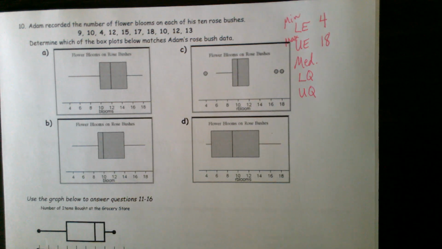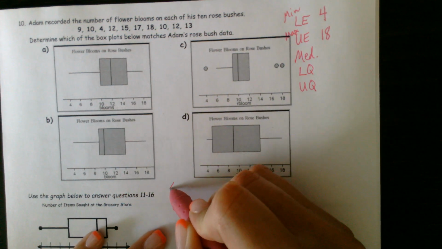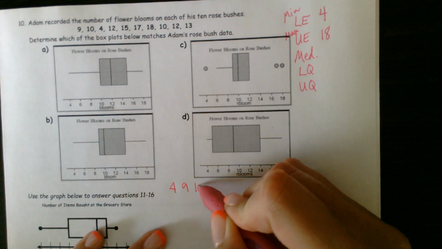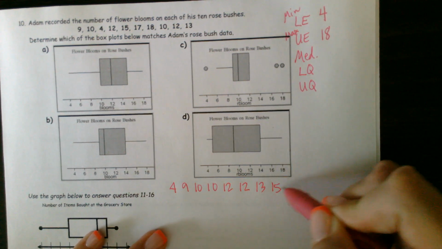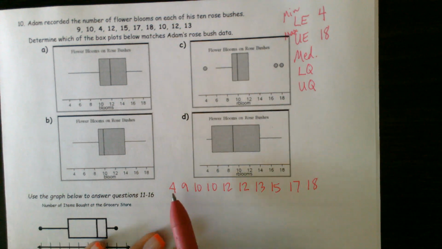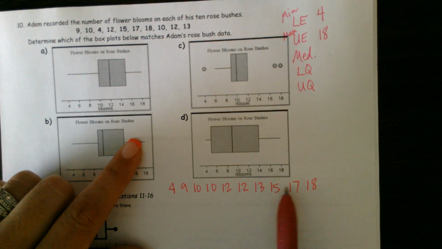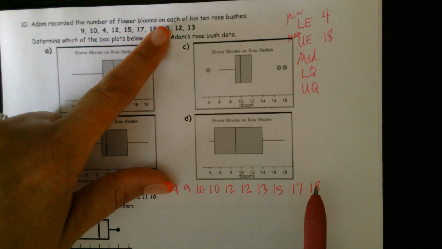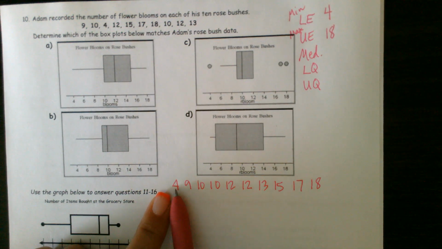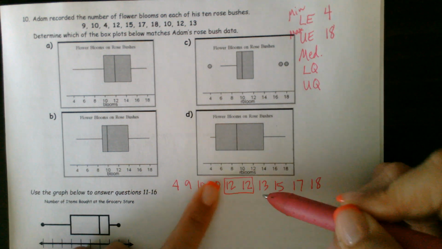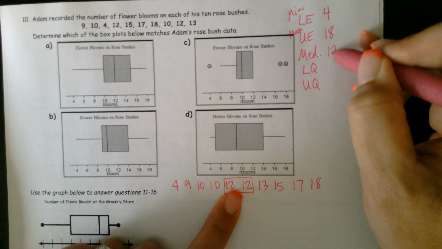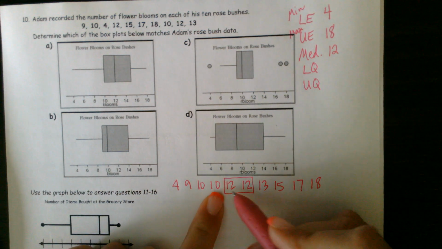Next I'm going to find the middle. In order to find the middle, I have to put the numbers in order: 4, 9, 10, 10, 12, 12, 13, 15, 17, 18. So 1, 2, 3, 4, 5, 6, 7, 8, 9, 10. In this case, I have an even number of data, so I'm going to have 2 middle numbers. I have 2 middle numbers. Since the 2 middle numbers are the same, I know that the median is going to be 12. But if they weren't the same, you would add them up and divide.